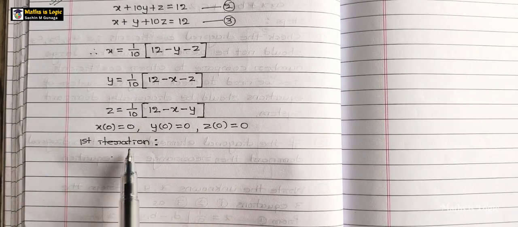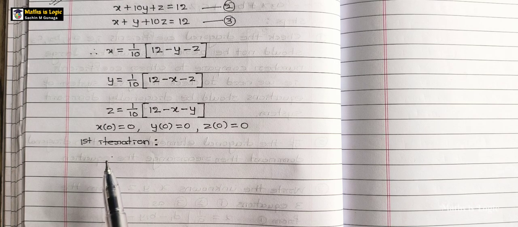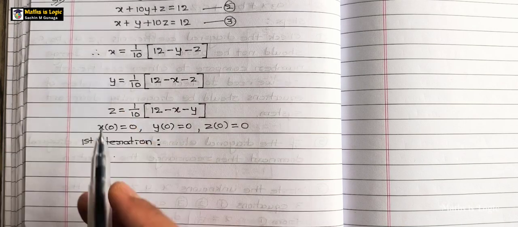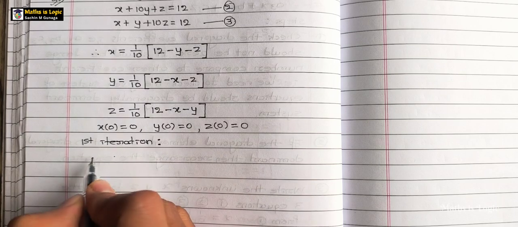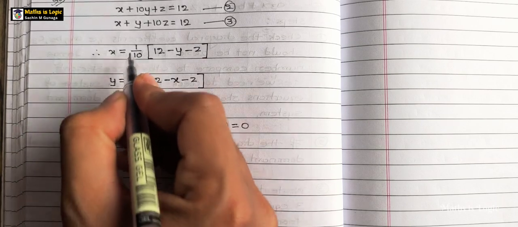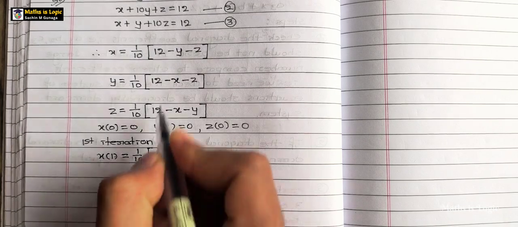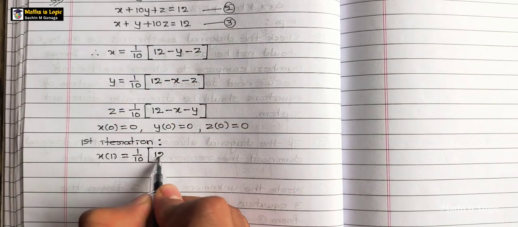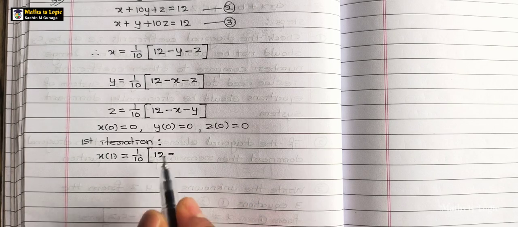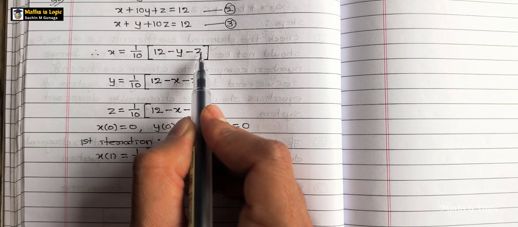First iteration means we need to find x1, y1 and z1. Therefore instead of x, I am going to write x1 is equal to 1 divided by 10 into 12, keep it as it is, minus this y and this z.